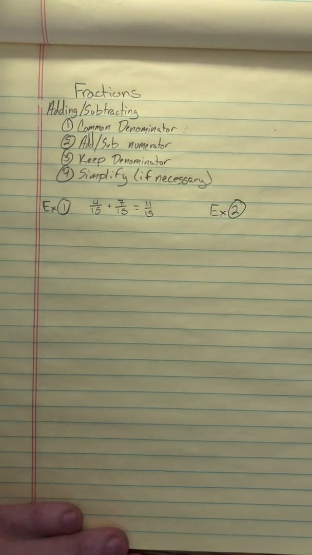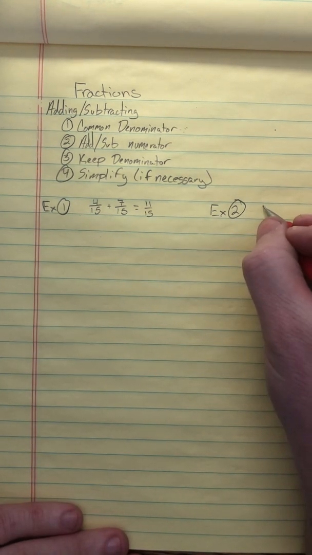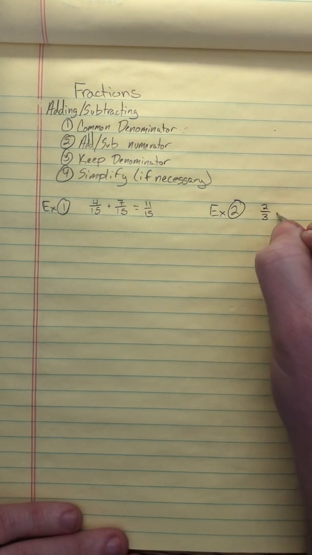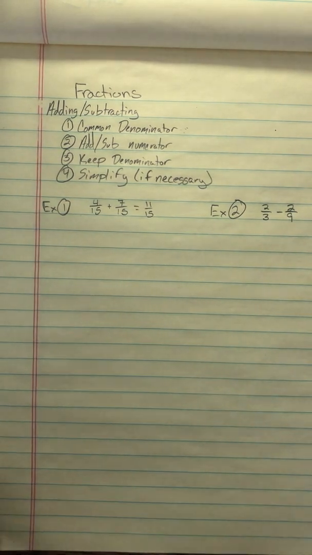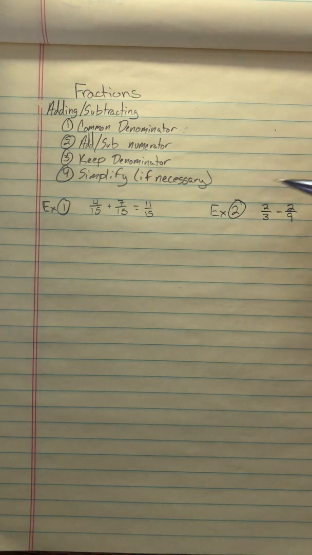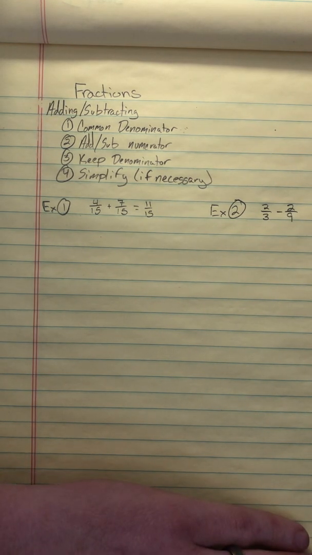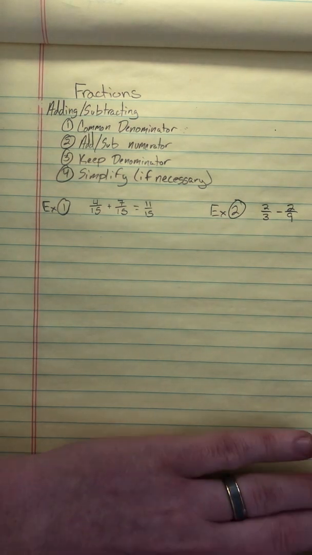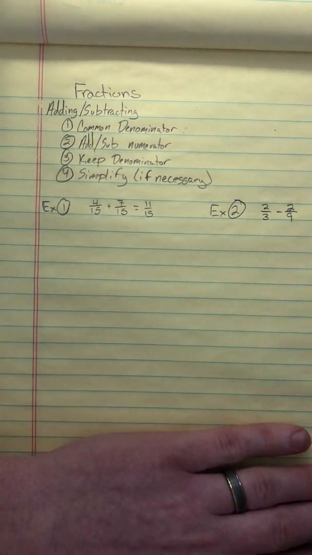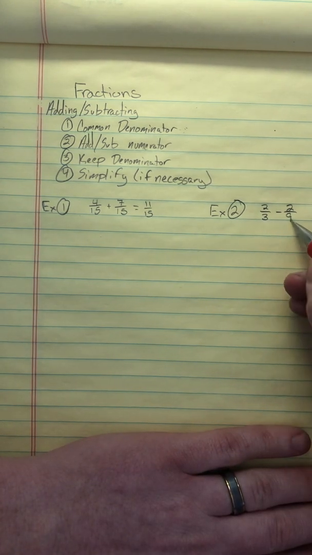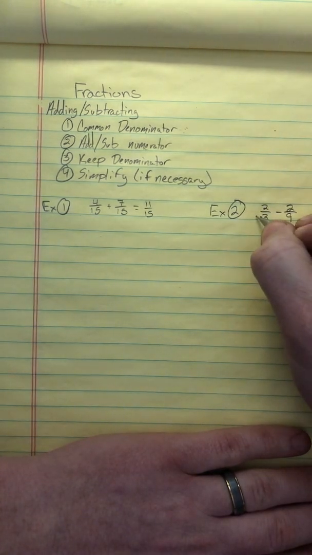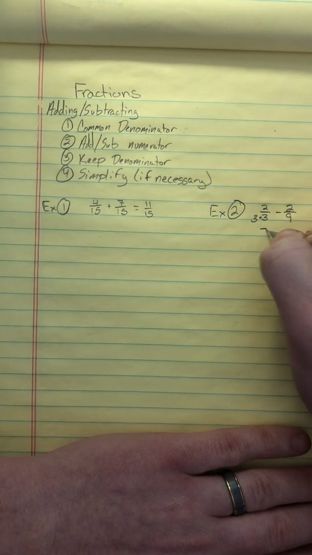Example 2. All right. Let's go with 2/3 minus, let's go with 2/9. 2/3 minus 2/9 here, okay? This one, do we have a common denominator? No, we don't. So we need to find that common denominator. We can do this one of two routes. First route, we can know that 3 goes into 9, so I can change 3 to 9 by multiplying by 3.